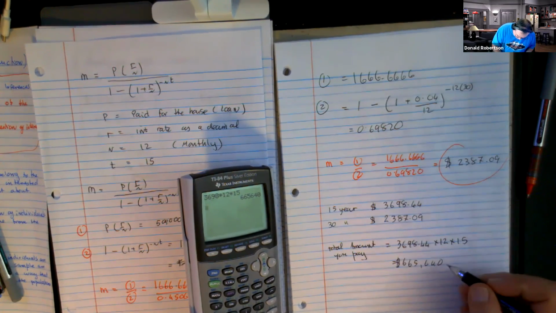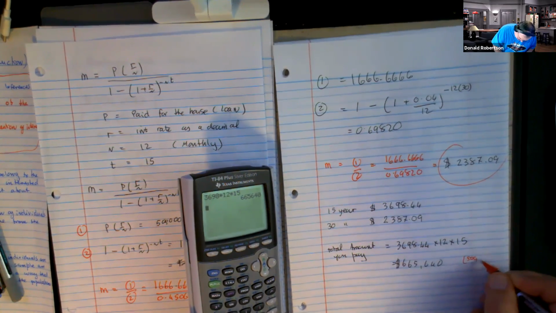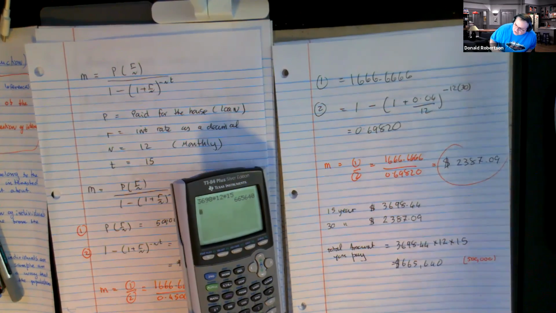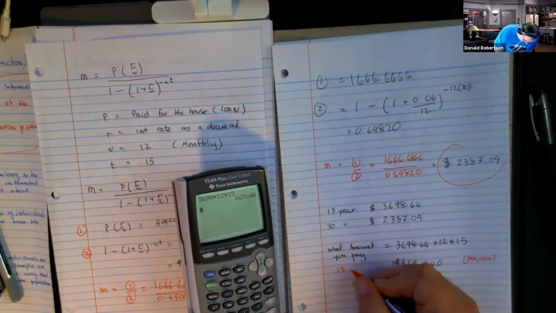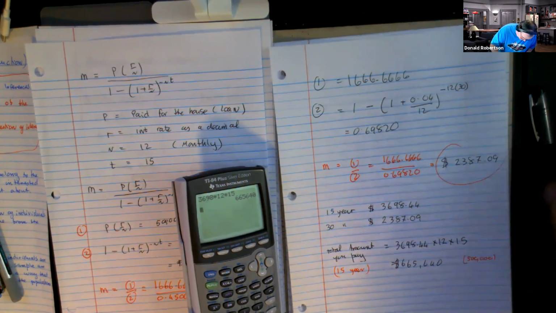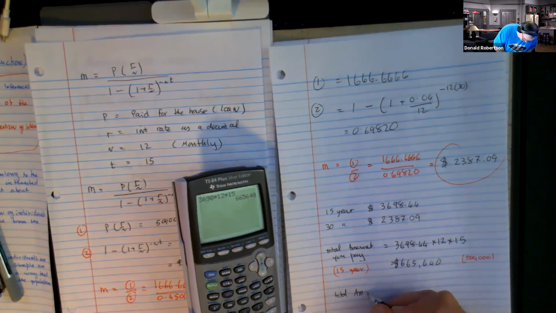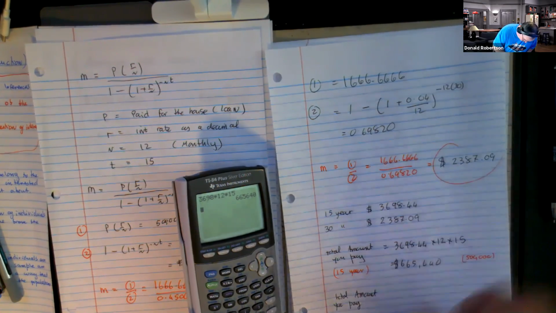So for a $500,000 loan, you're going to have to give them $665,000. So it's an extra $165,000, and that's on a 15-year loan. Now going to do the total amount you pay on a 30-year mortgage.